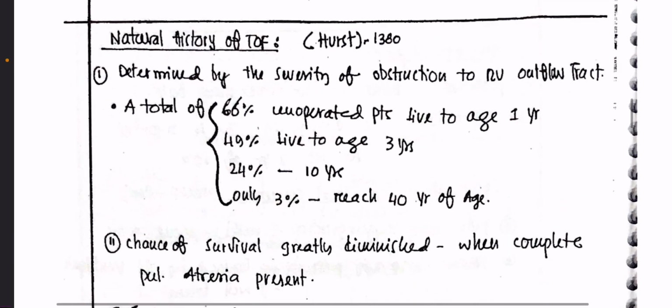Now, the natural history of TOF is determined by the severity of obstruction to the RV outflow tract. 66% of unoperated patients live to age 1 year, 49% live to age 3 years, 24% to 10 years.